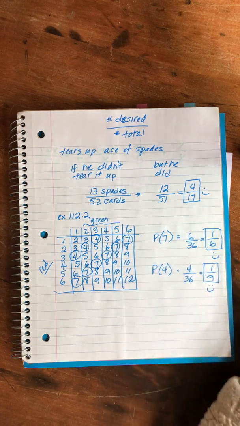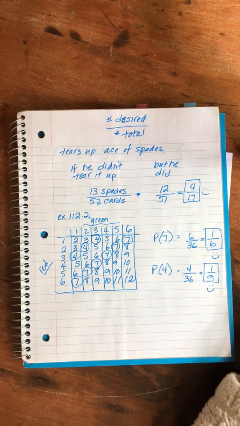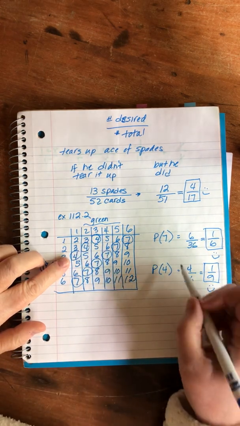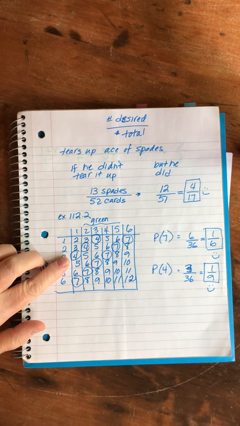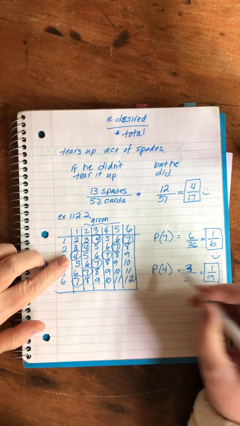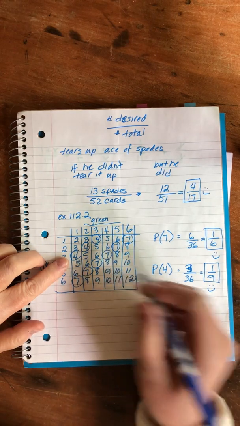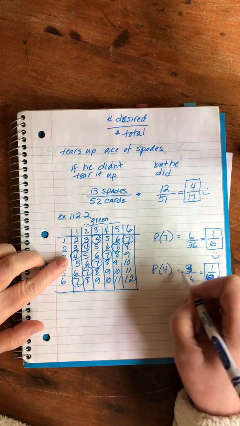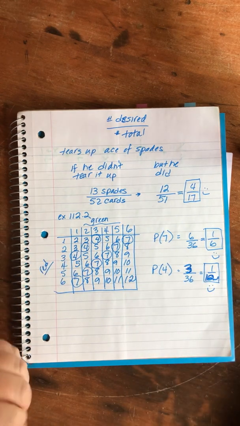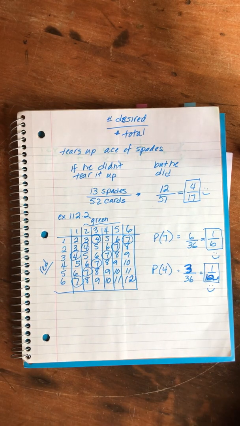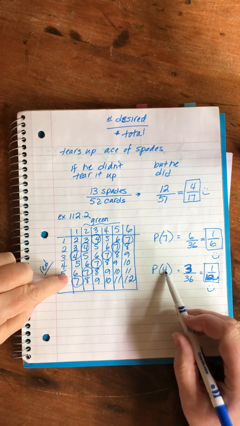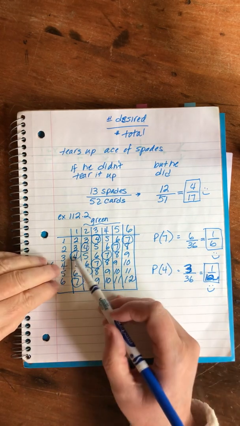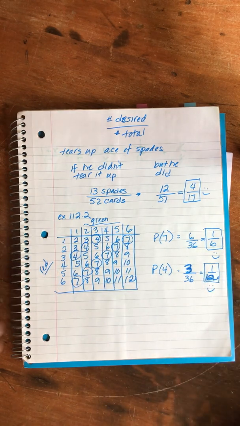Reduce if you can. Wait. Here's what I did wrong. 1, 2, 3. Not 4. I confused myself. There are only 3 ways to get a 4, so there's the 3. So this becomes 1 out of 12. My bad. Make sense? Now that I've confused you right at the end, right? But no, I was just writing down a 4 because that's the roll we were talking about, but there are only 3 ways to get a 4. So that's the right answer.